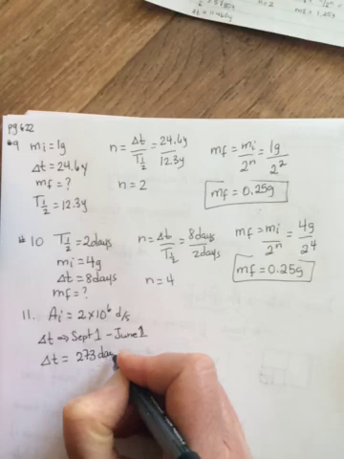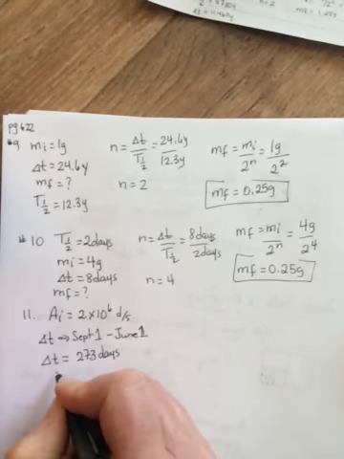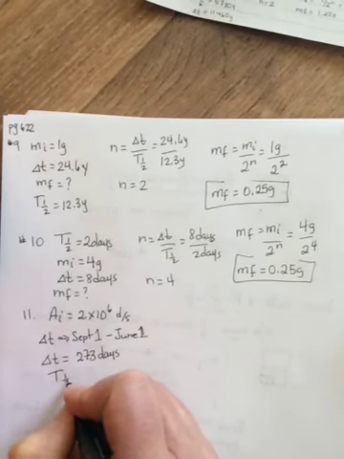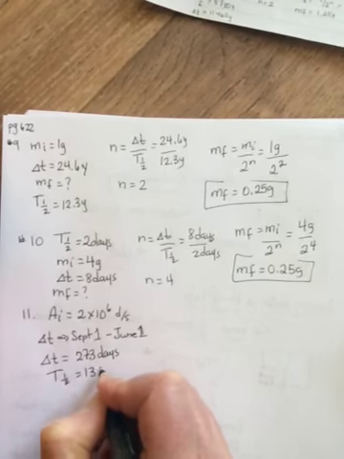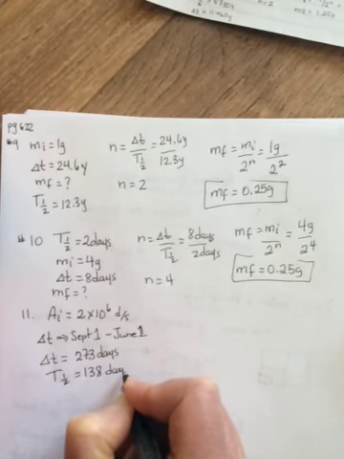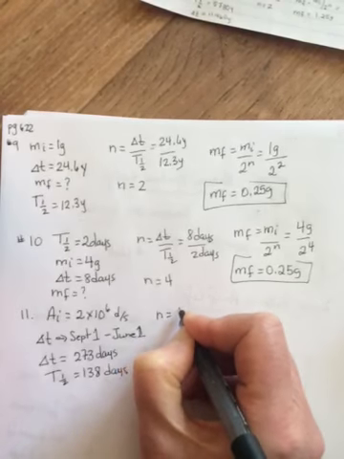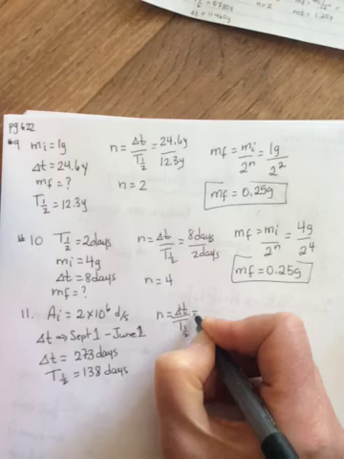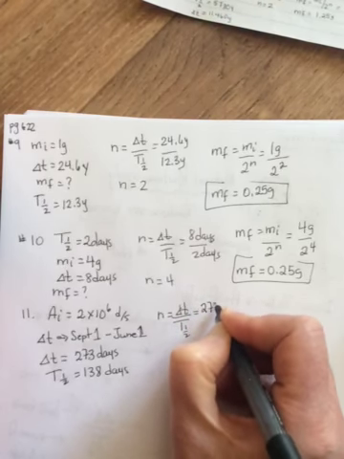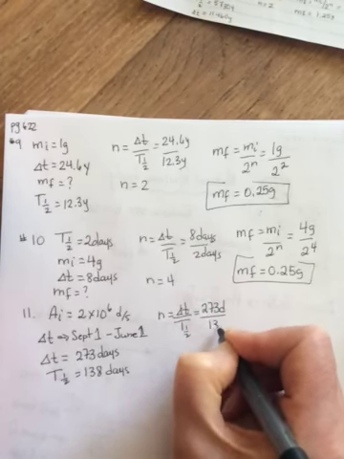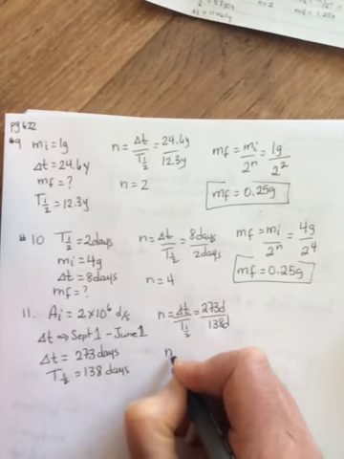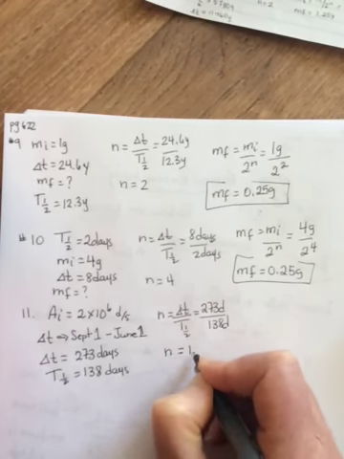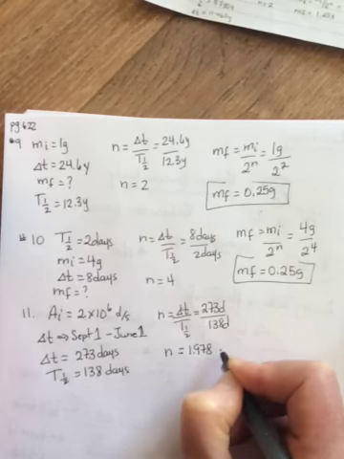273 days. If you go and look up the half-life, you'll find in the chart it's 138 days. Okay, so n will equal delta t over t1/2. So 273 over 138 does not go in evenly, unfortunately. 1.978.